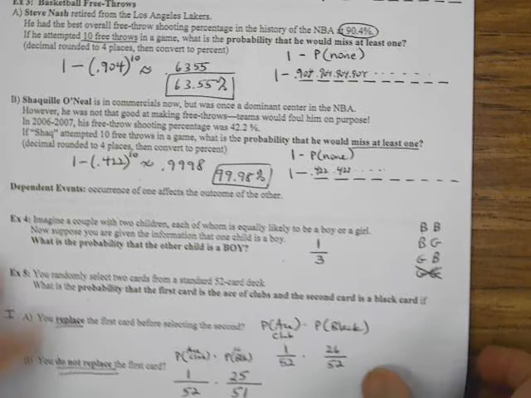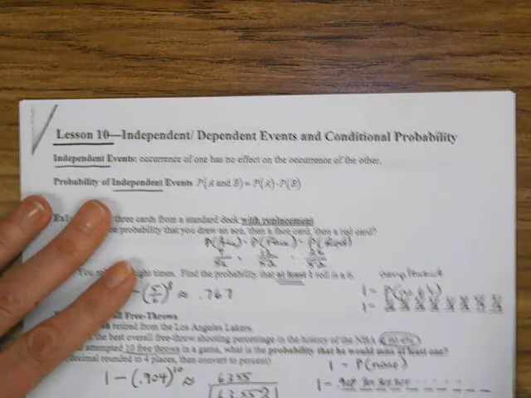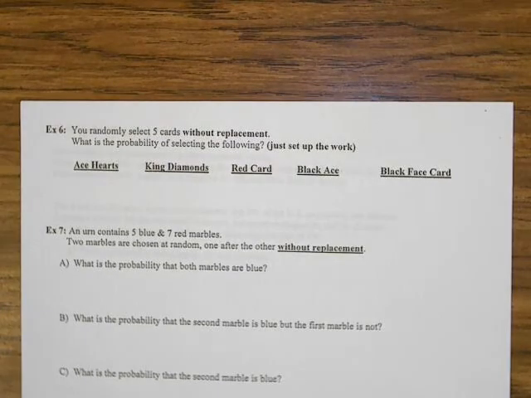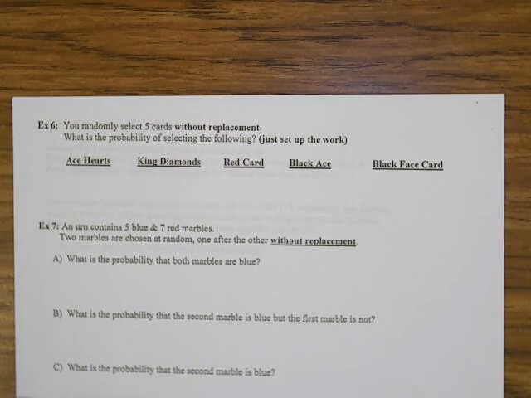All right, let's turn the page. Let's take another look here with cards. You randomly select 5 cards without replacement. What is the probability of selecting the following? Just set up the work. So similar to what we just did.